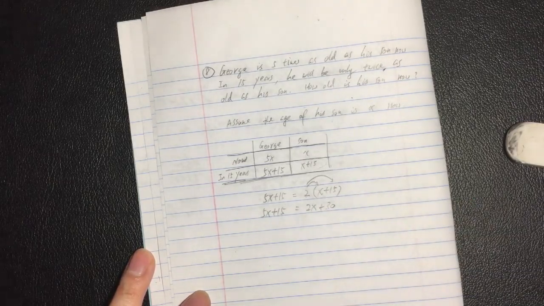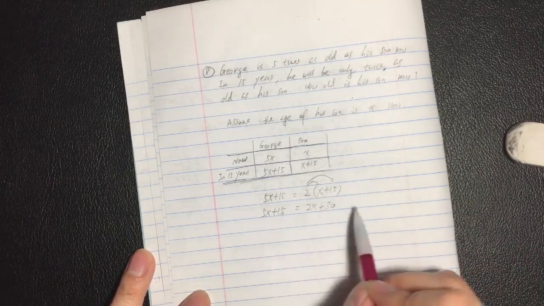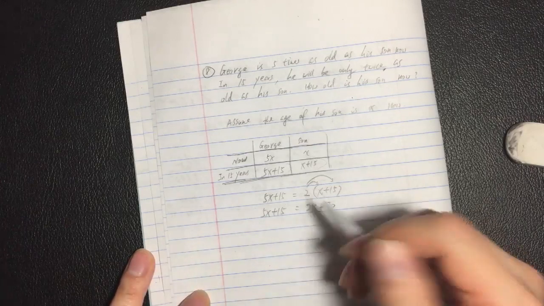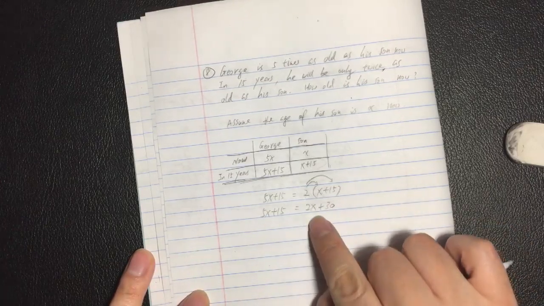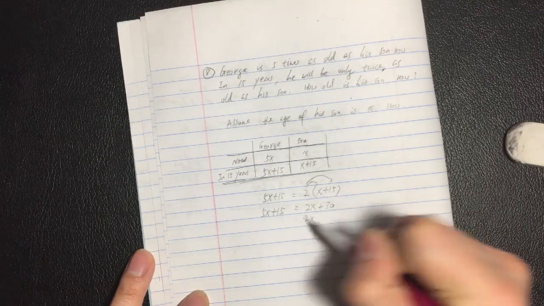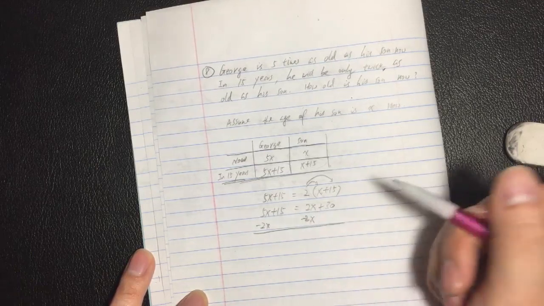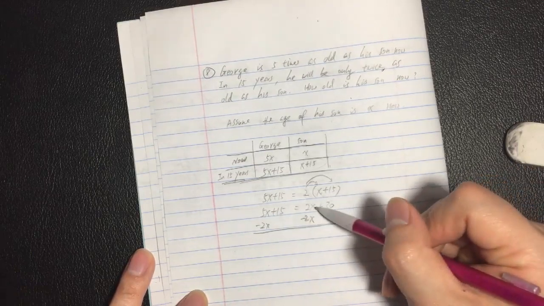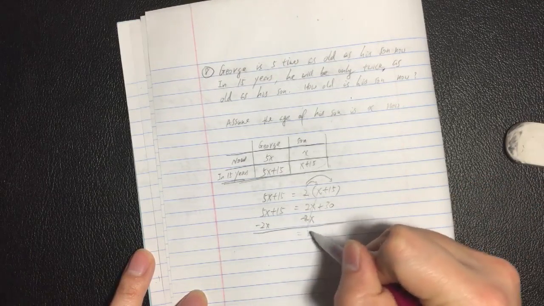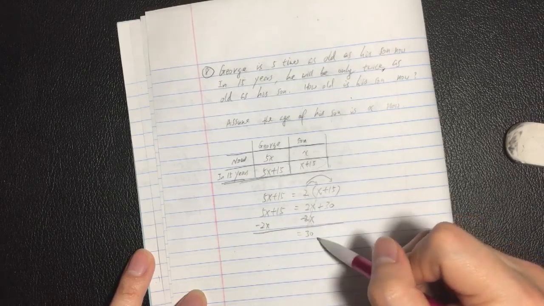Then solve the equation for X. When there's X on both sides of the equation, we try to group X to the left side. So I try to eliminate 2X first. Subtract 2X from both sides. On the right side, positive 2X and negative 2X cancel. We have 30 by itself.